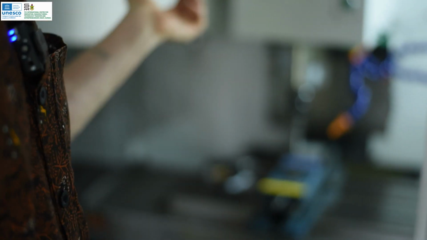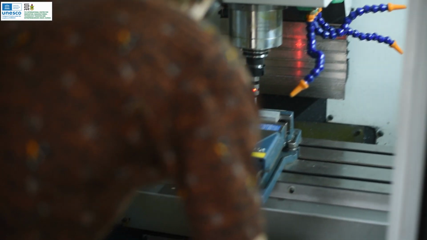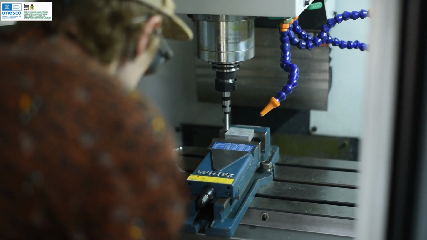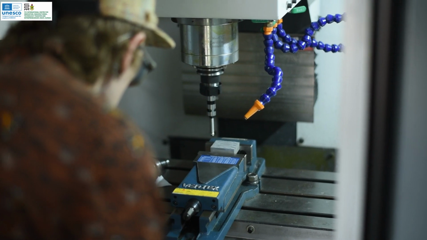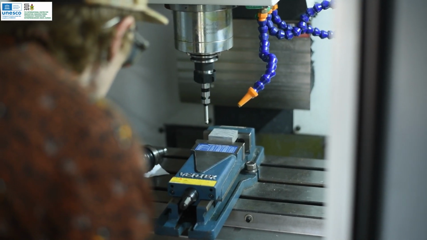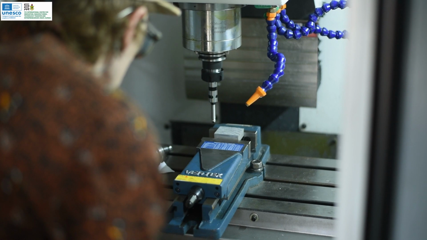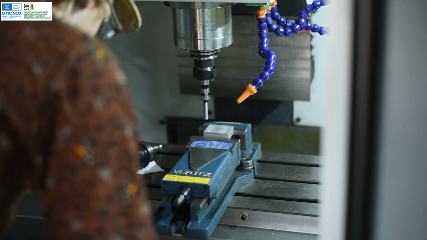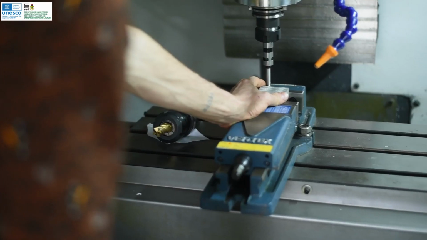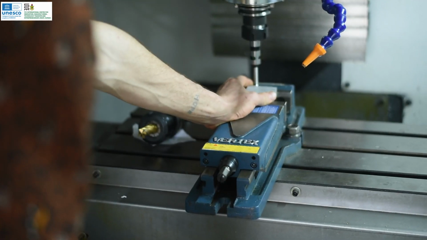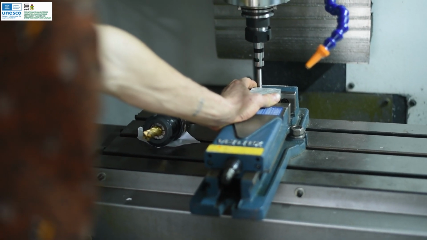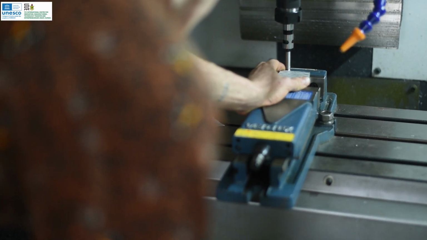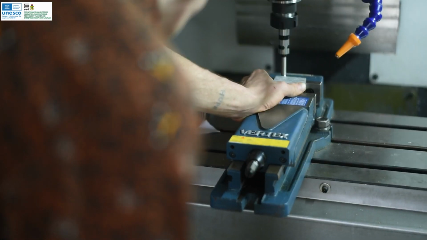Now we can do the same thing in Y. So I'm going to move up in Z until we're safe. Away in X. Then we're going to move so we're safe in Y. So we'll bring that in really slowly in Y, just until that ball touches.